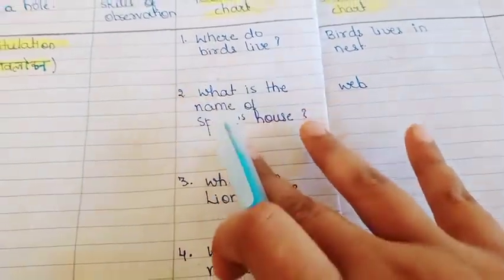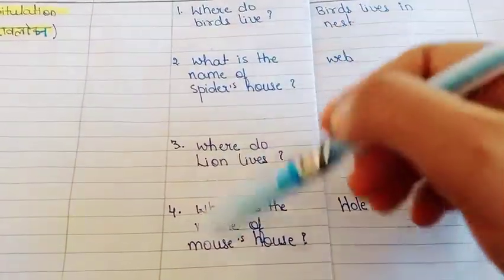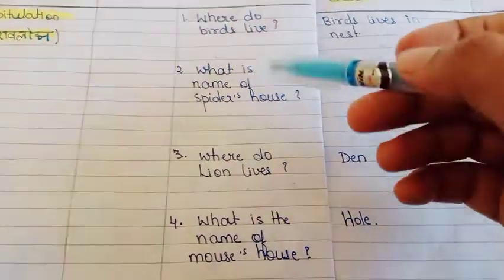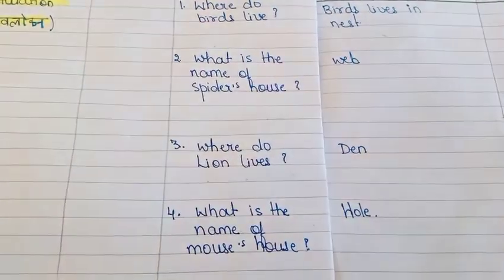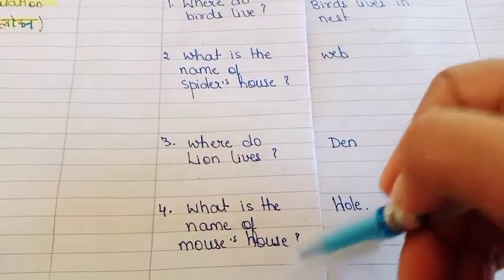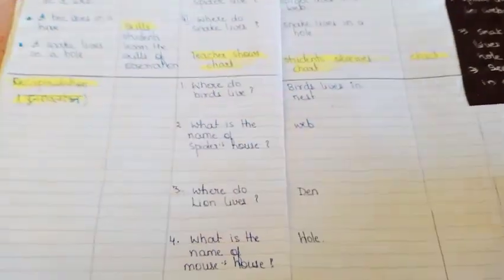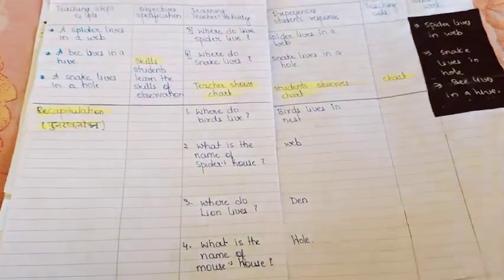Recapitulation part you can see. Here you can see the questions that we have to ask students. I have added only 4 questions here. You can see, where do birds live? What is the name of a spider's house? Where does a lion live? What is the name of a mouse's house? And here is the expected answer that we expect from students.